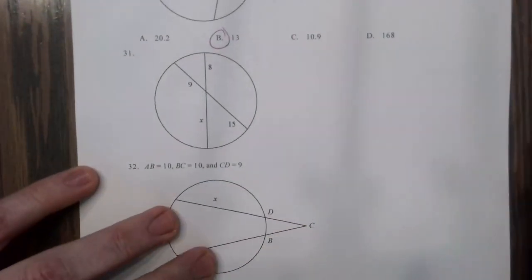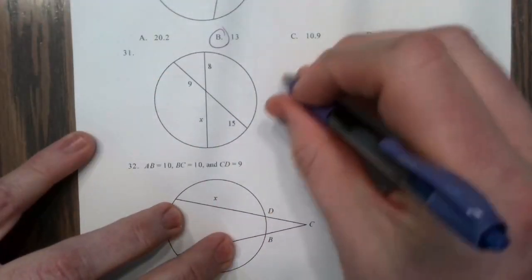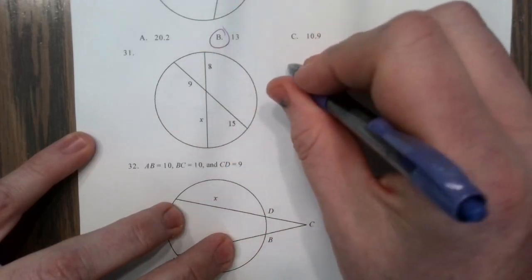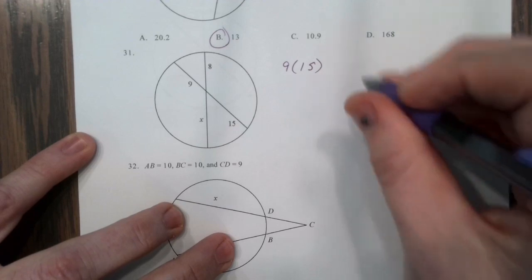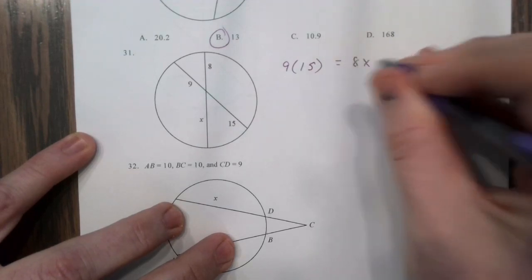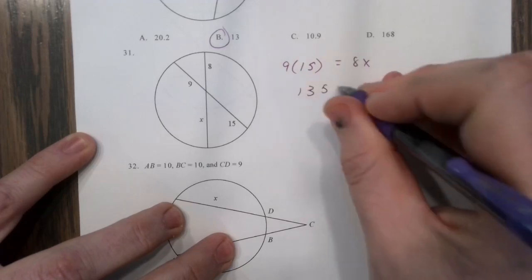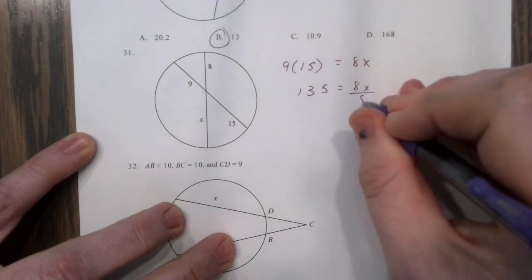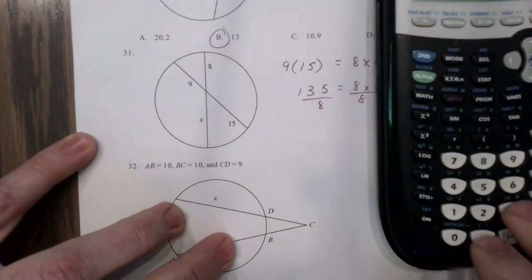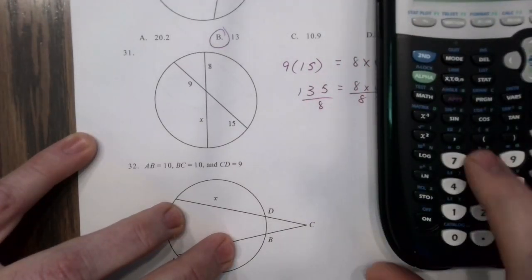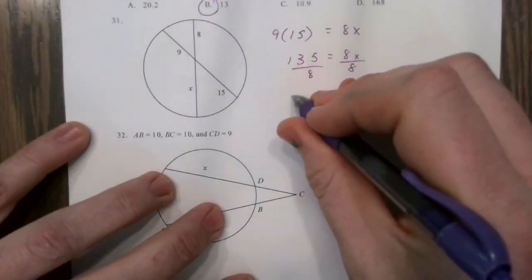Okay. Now here, they're crossing the middle. So remember here, when they cross in the middle, I just multiply down the line. So here, 9 and 15 are on the same line, so I'll do 9 times 15. Right? And then on the other line, I have 8 times x. 9 times 15, that's 135, is equal to 8x, divide each side by 8. And I'll go ahead and do 135 divided by 8. I get 16.875 or 16.9.